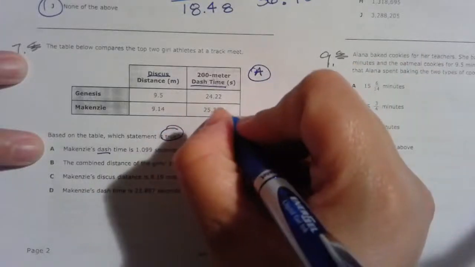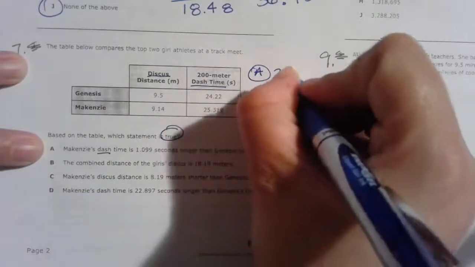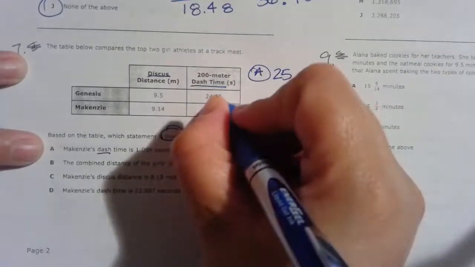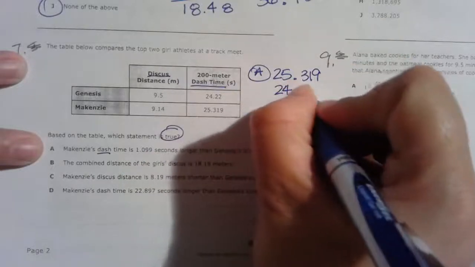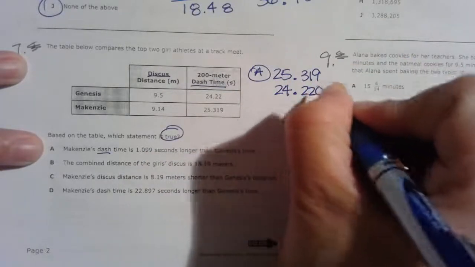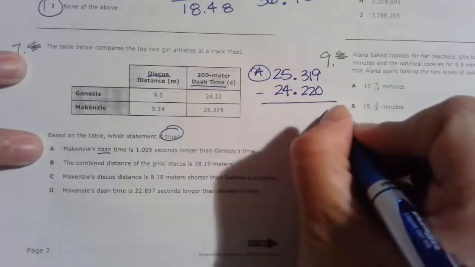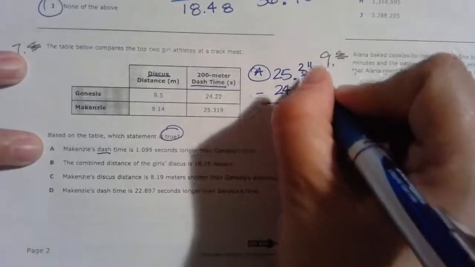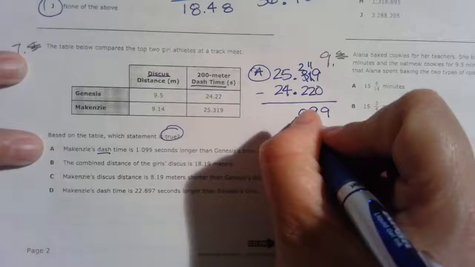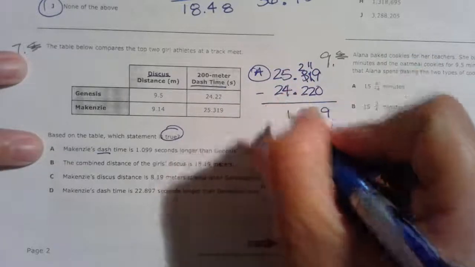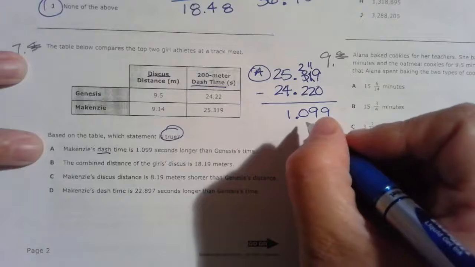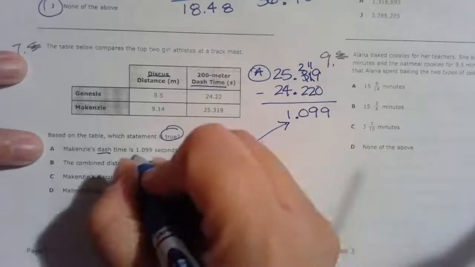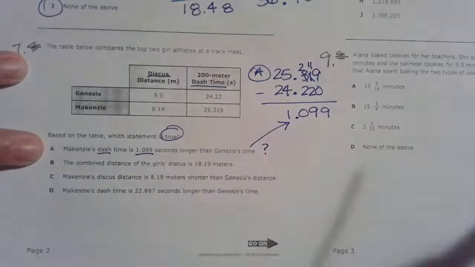So Mackenzie's was 25.319 thousandths, and Genesis was 24.22 hundredths. We have to add a 0, and so here we have 9, here we have 11, that's 9, 2 take away 2, that's 0, and then 5 take away 4 is 1, and 2 take away 2 is nothing. So it's actually 1 99 thousandths, as we can tell. So this is true, so this is probably our answer.